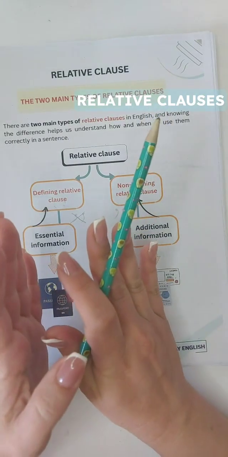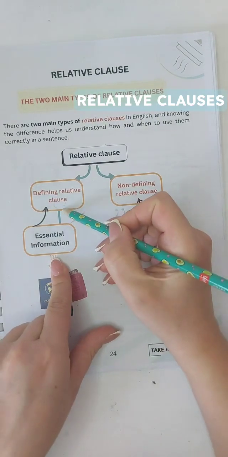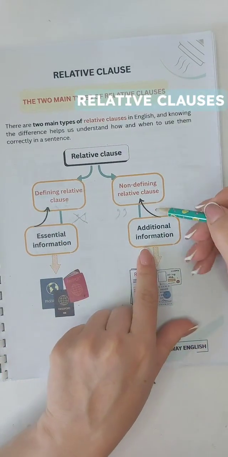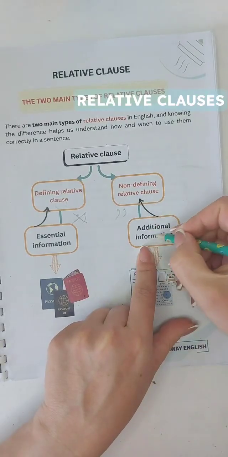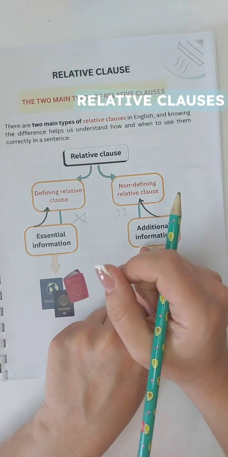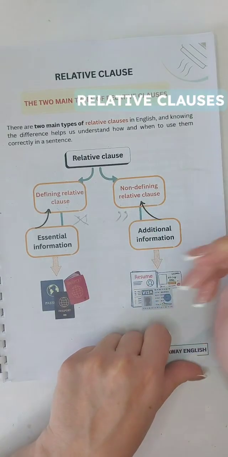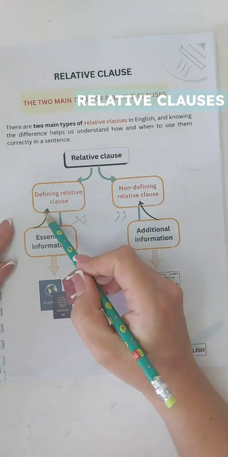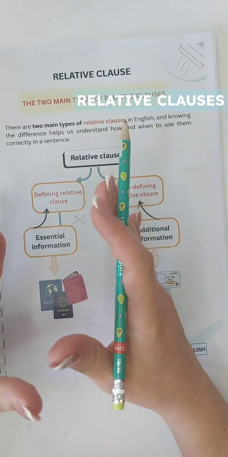Even when speaking, we don't pause when we provide essential information, whereas with additional information, there is a pause between small sentences. That's why we use commas. So if you provide commas with the defining relative clause, the story changes, okay?